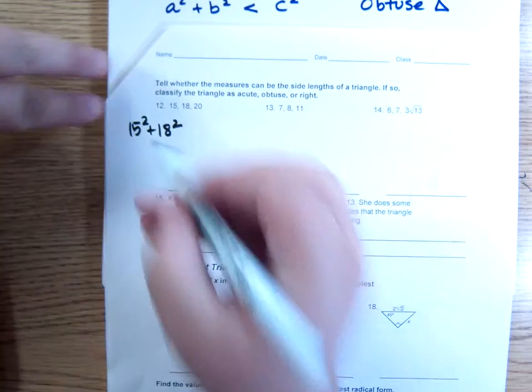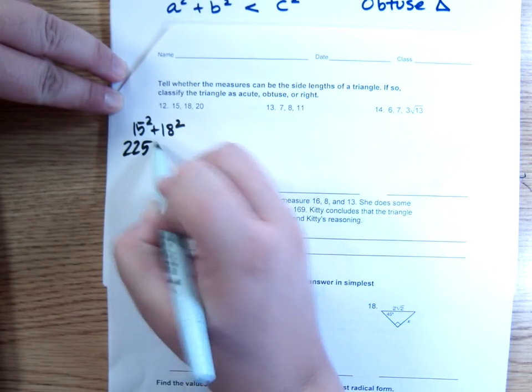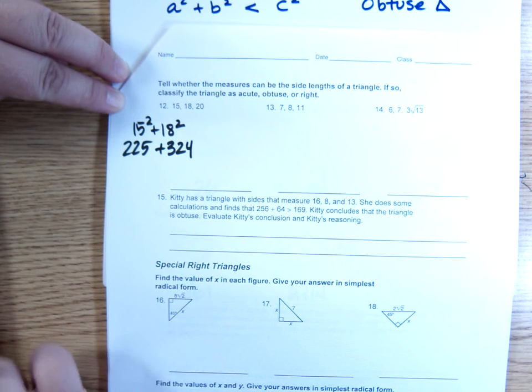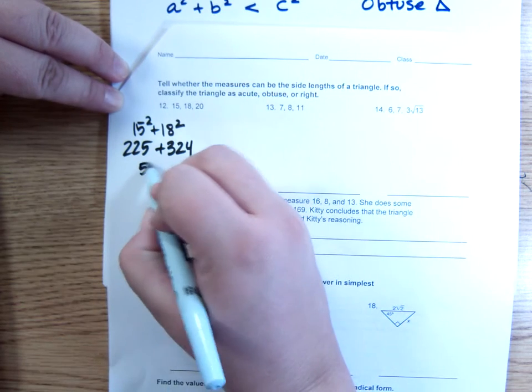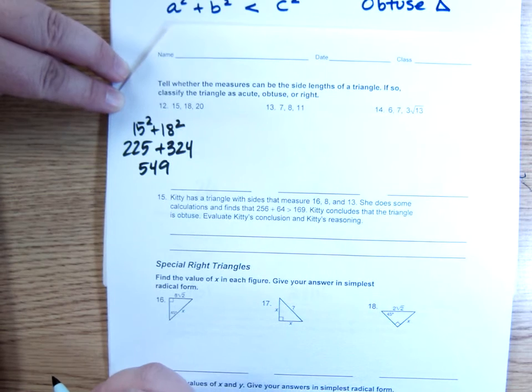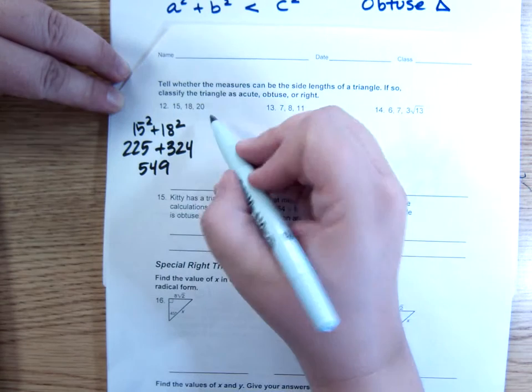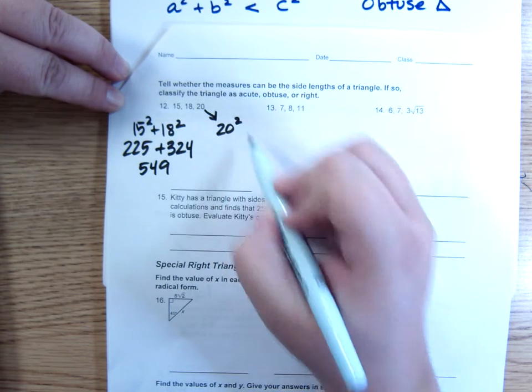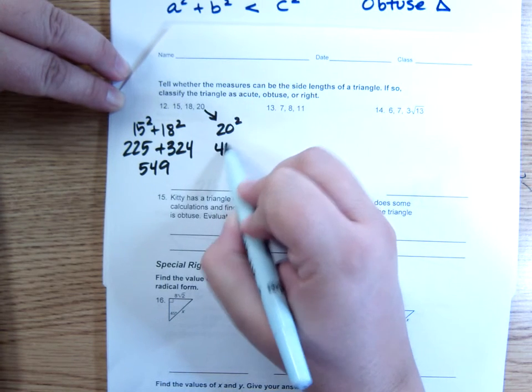So this becomes 225 plus 324, which is 549. So that's what my a squared plus b squared is. Then here's my c, 20. I do c squared. 20 squared is 400.